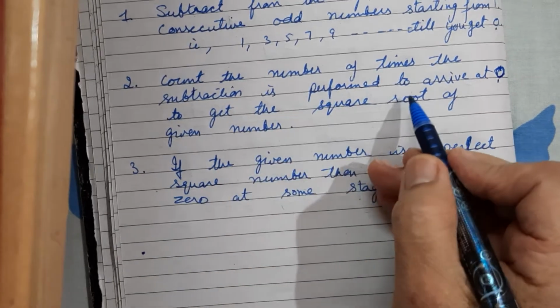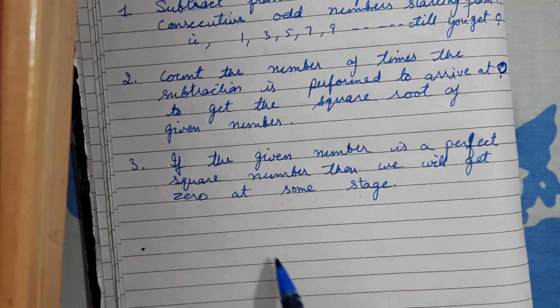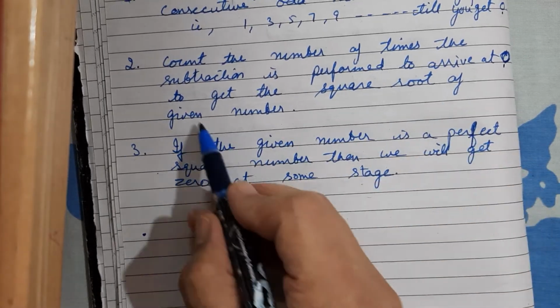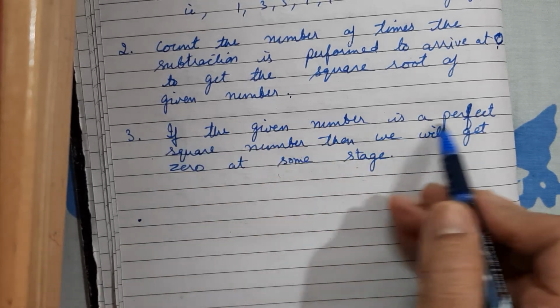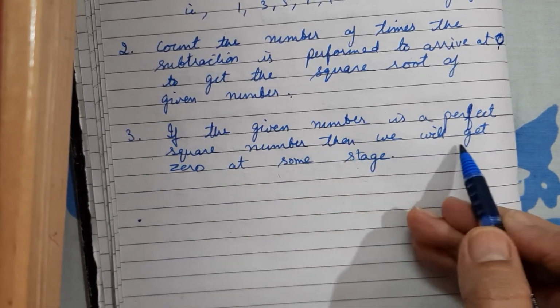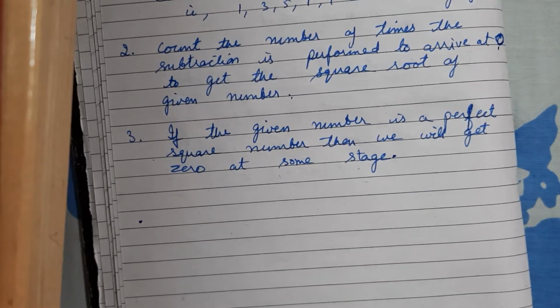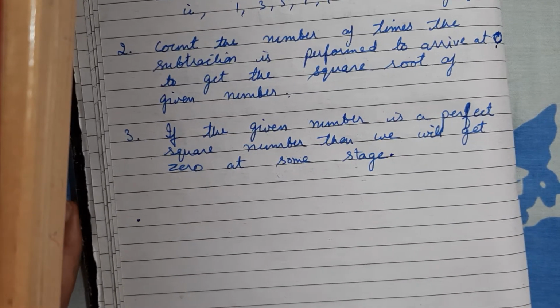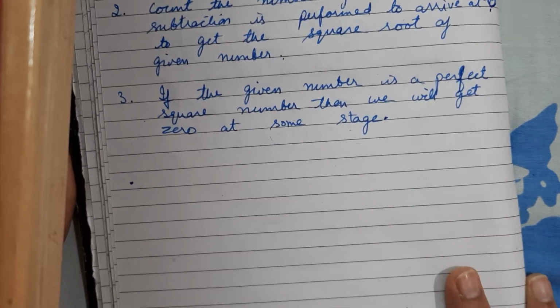That count gives the square root of the given number. And third, if the given number is a perfect square, then we will get 0 at some step. Otherwise we will not reach 0.